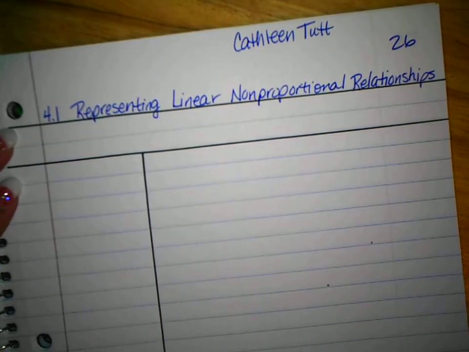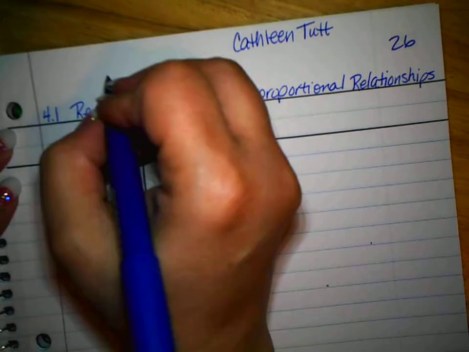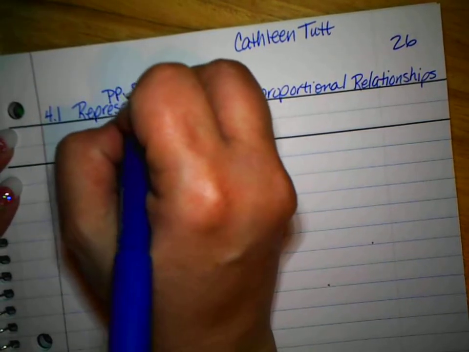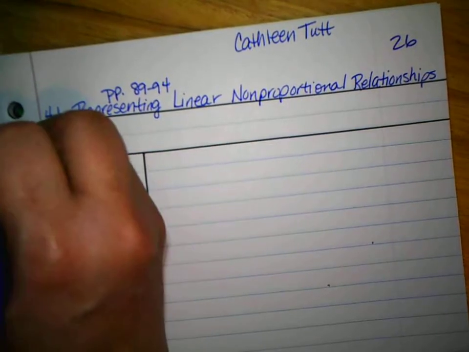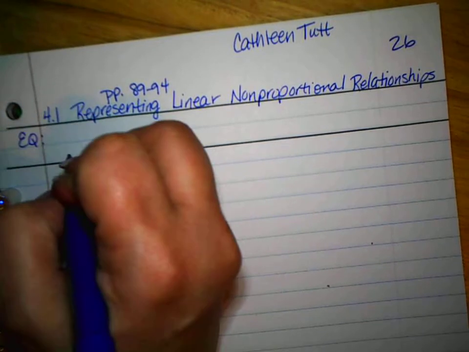is lesson 4.1, representing linear non-proportional relationships. And this is pages 89 to 94 in your book. We have an essential question.